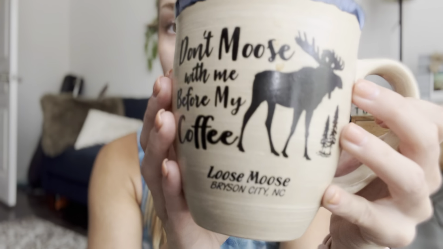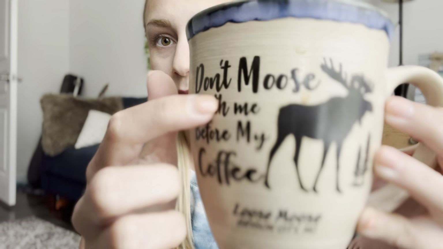Today I'm drinking my coffee out of my moose mug. Don't moose with me before my coffee.